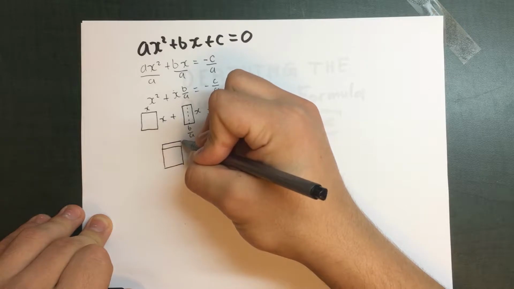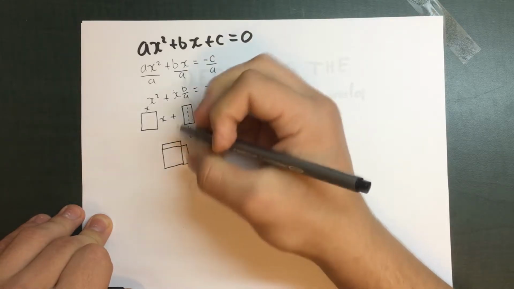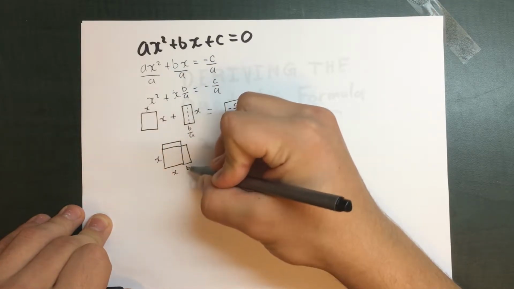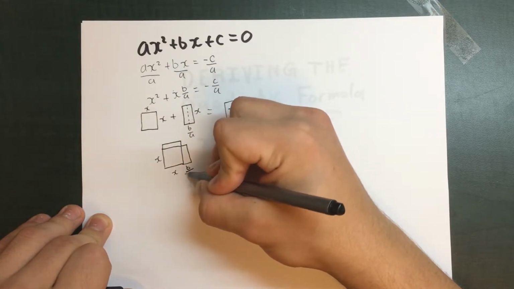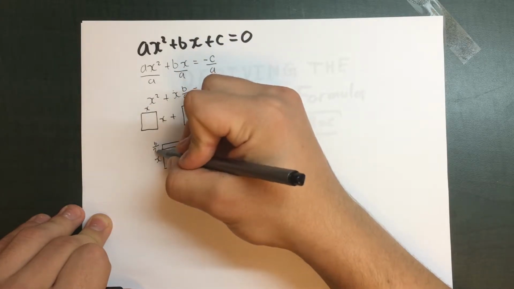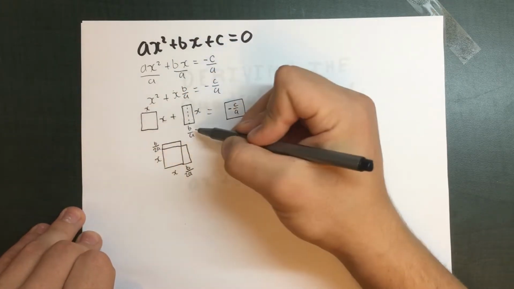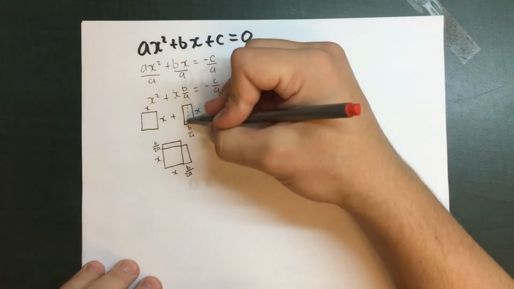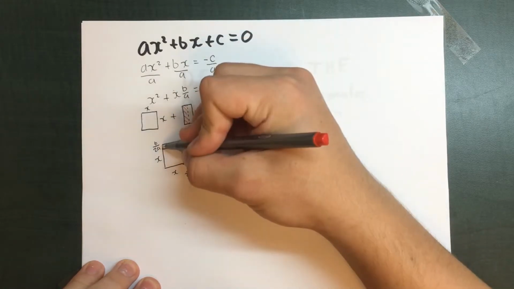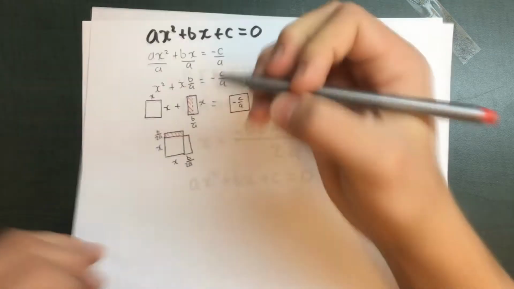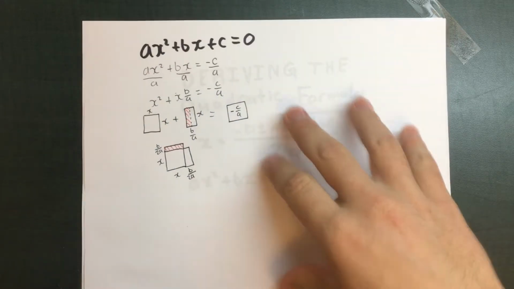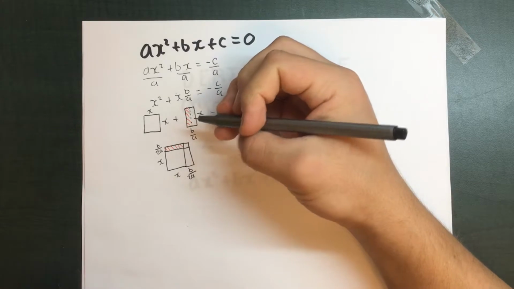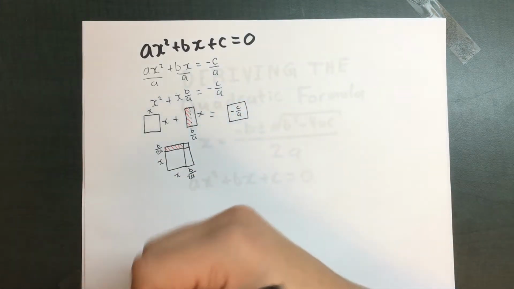A square with two side lengths. So this is x, and this is side length b over 2a and b over 2a, because these are half of what we had before. So one of these is equal to one of this. Now, if you'll notice, the new geometric shape that we created is missing an area right here. And to make this a perfect square, we're going to add this area to our equation.